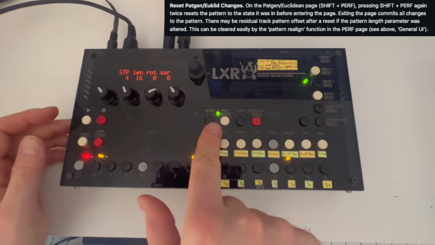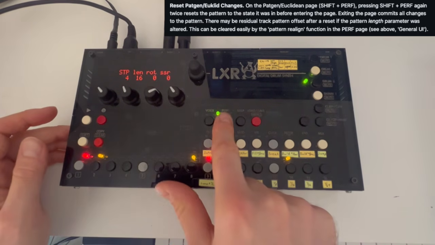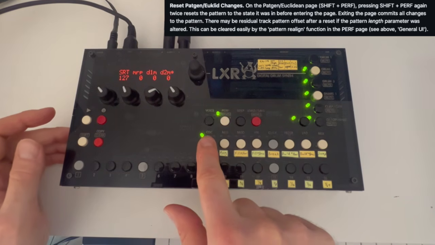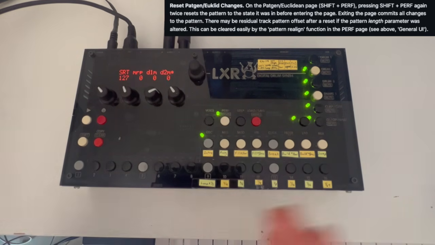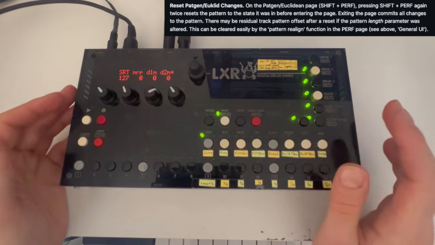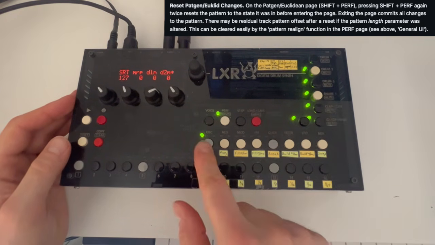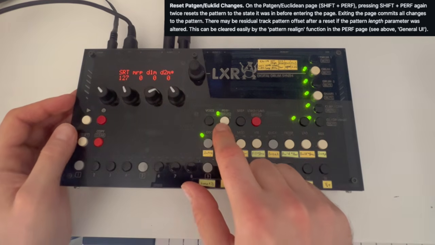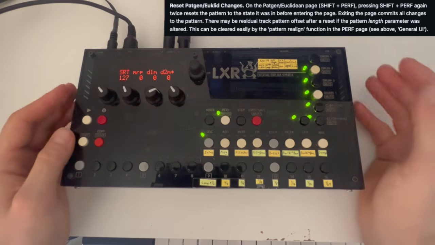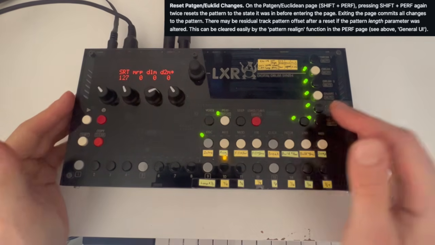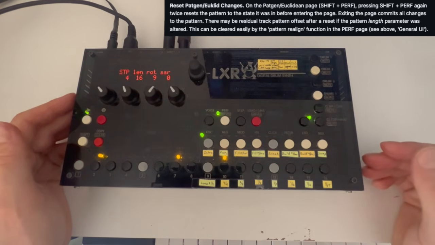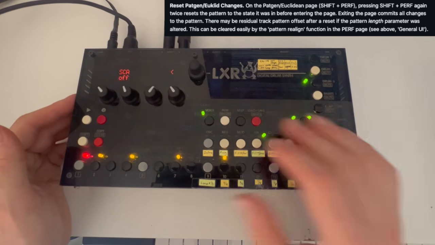So if it doesn't sound the same after you reset the patterns, then you also got to go back into the performance mode and do the pattern realign to get the patterns lined up again. So you do the reset from the pattern gen, and then you do the realign there. So the thing about the pattern generator is once you leave that page, it commits it to the tracks. So if you want to do, so I change the rotation.